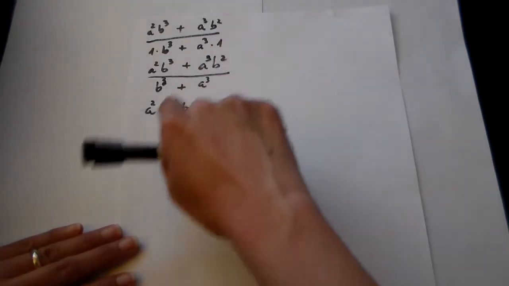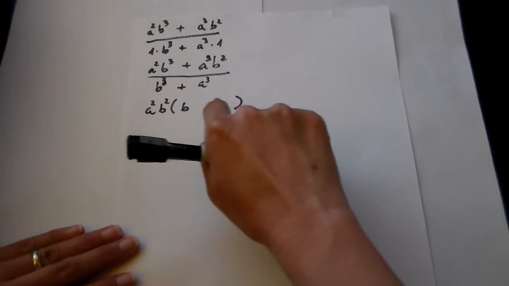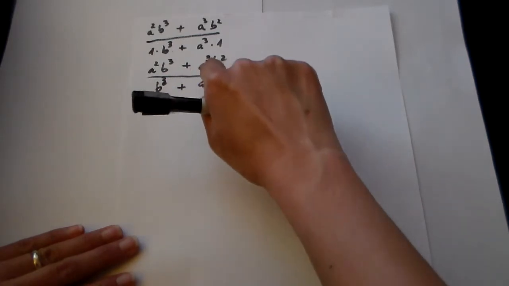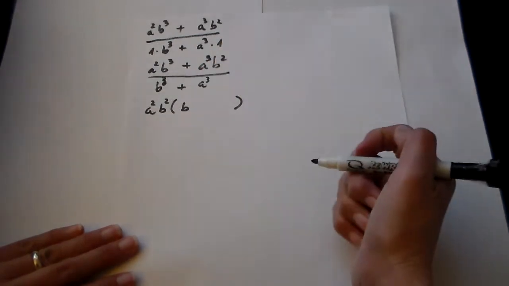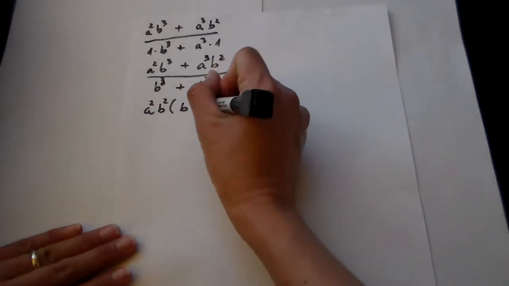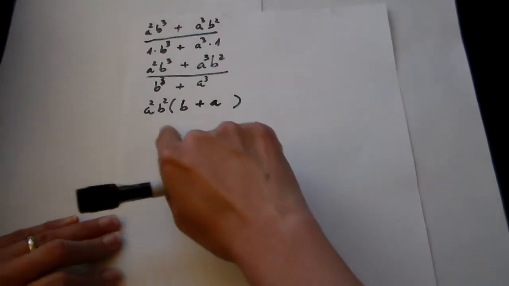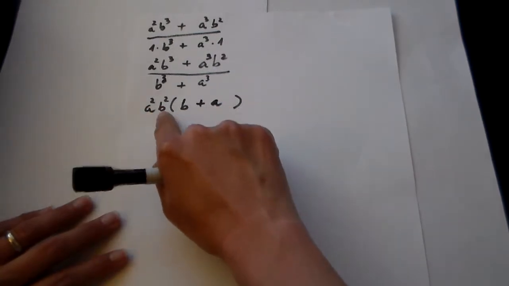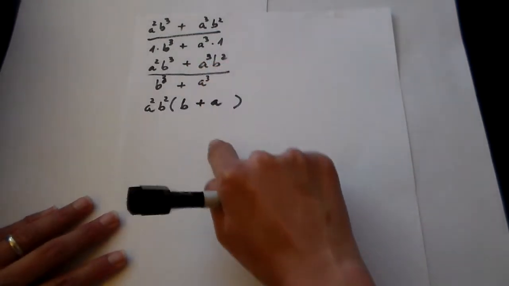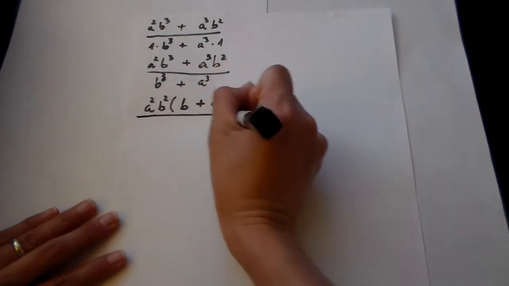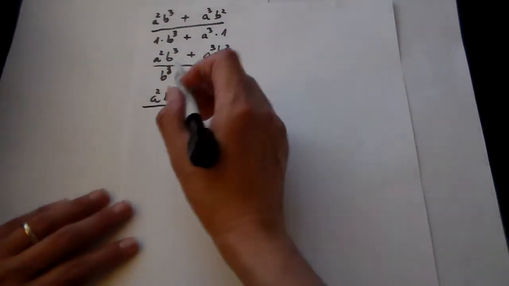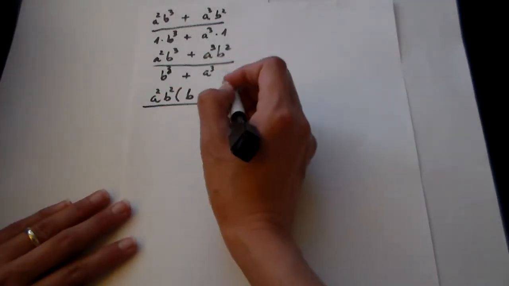Alright, how about this part right here? A squared b squared times what will become a to the third times b squared? It's got to be plus a. Let's double check: a squared b squared times a is a to the third b squared. So that's the factored form of the top part. On the bottom, we have b to the third plus a to the third.